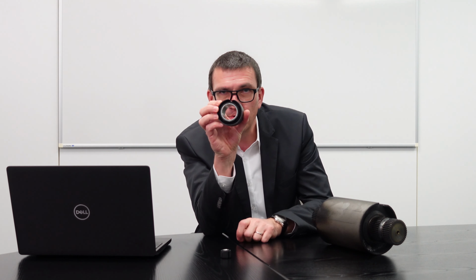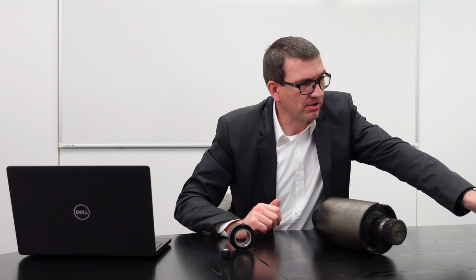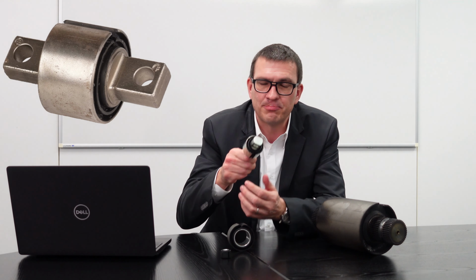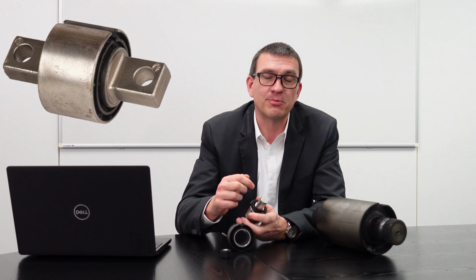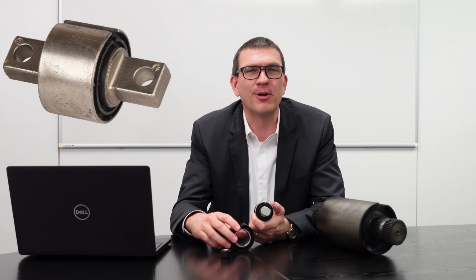So we have different kinds of Slitbushes. We have the so-called single-layered Slitbush. It's called single-layered because there's one layer of rubber. We also have, like this part here, a double-layered Slitbush. It's called double-layered because we have two layers of rubber. So you see, we're very creative in finding the names of our products.